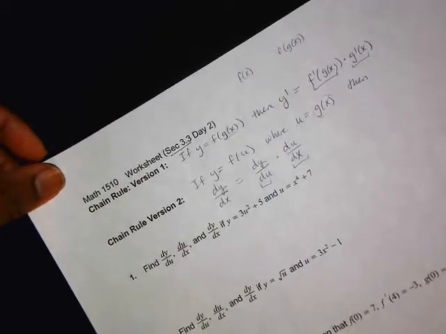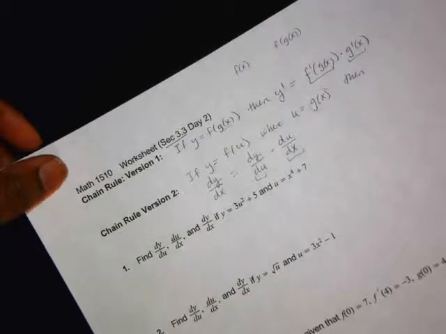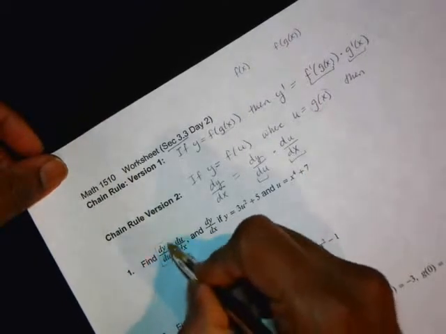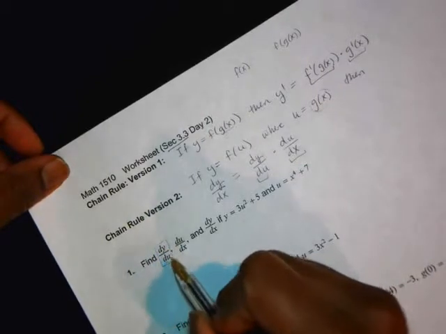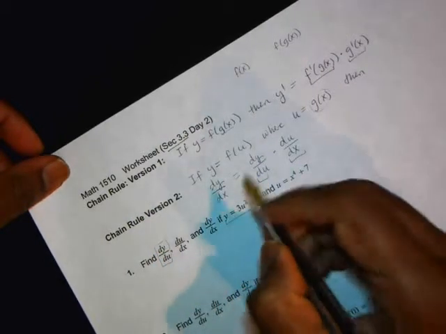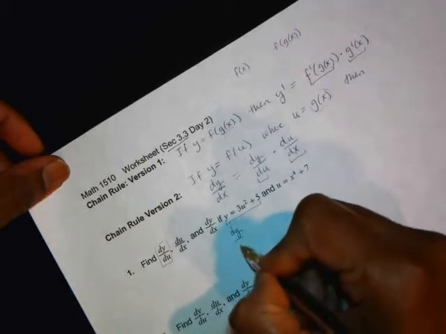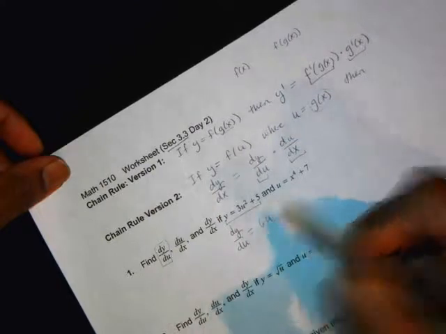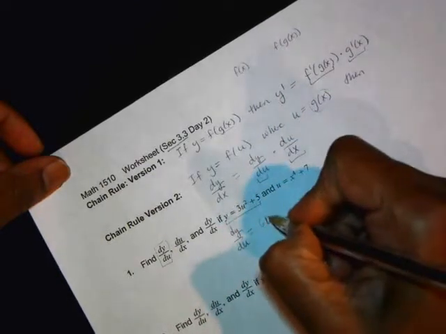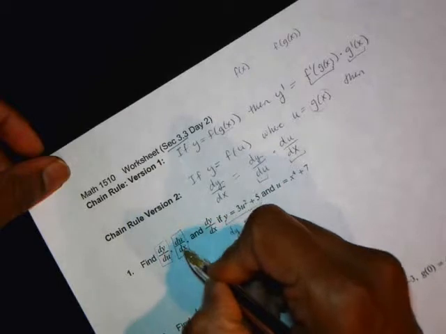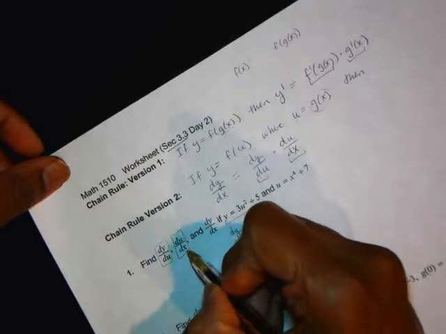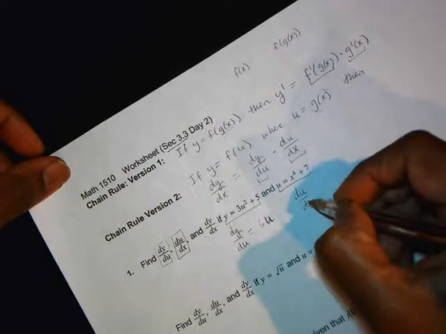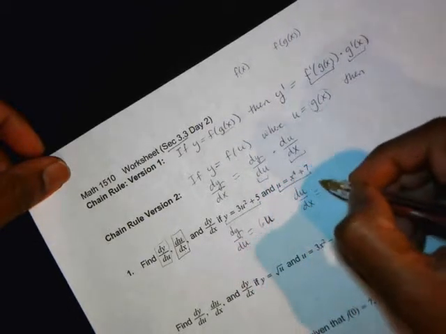This might seem confusing at first, but let's do a couple examples to show you how it works, and hopefully it'll make sense. The first thing we need to find here is dy du, the derivative of y in terms of u. Here's y in terms of u. The derivative of this in terms of u is just 6u. That's it, we're done. The next thing we need is du dx, the derivative of u in terms of x. So the derivative of u in terms of x will be 4x to the third.